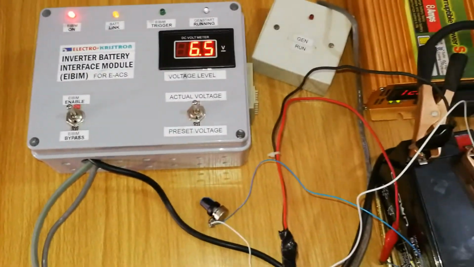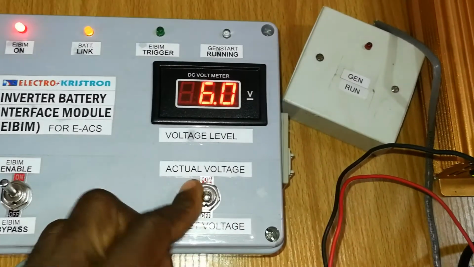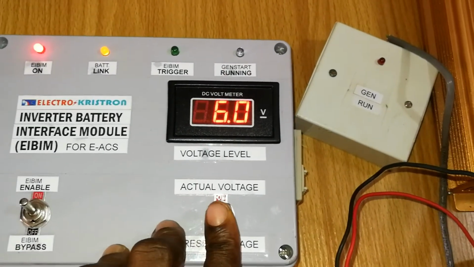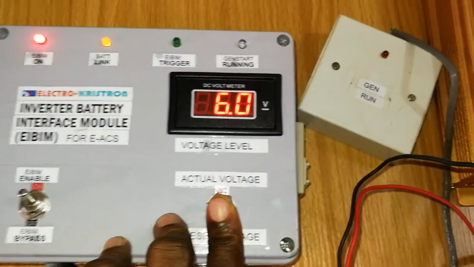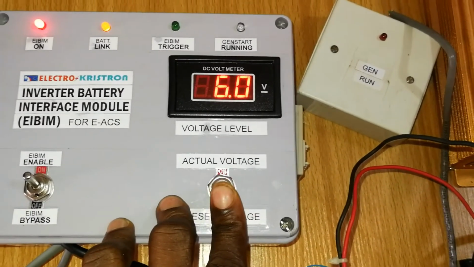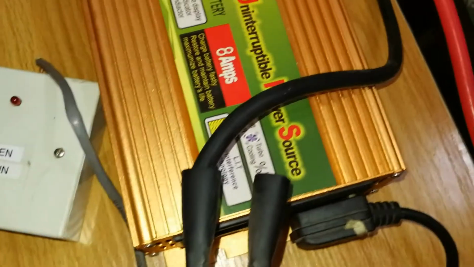So this is just a demonstration. We have set 6 volts here as the demonstration value, but in an ideal sense or in a real situation, your needed setting may be something like 10.8 for your battery. That's for a 12-volt battery, or any value that you find suitable for your inverter.